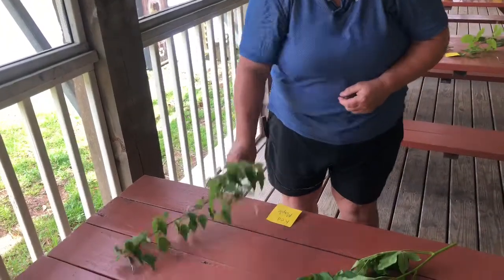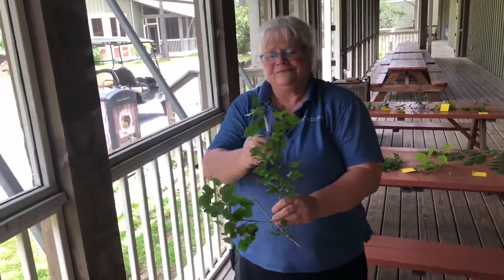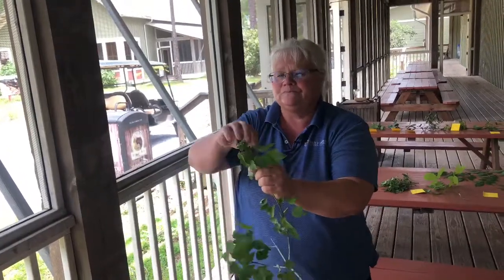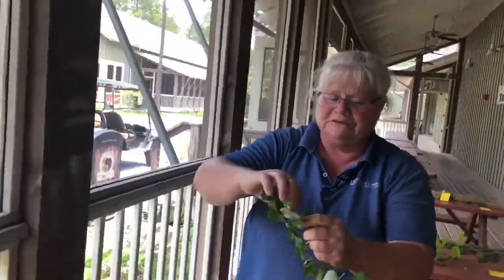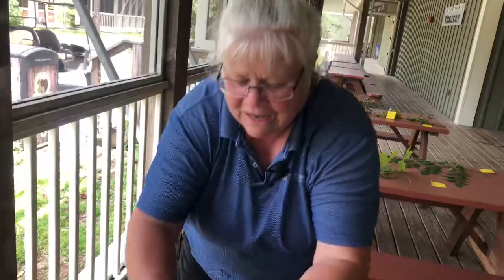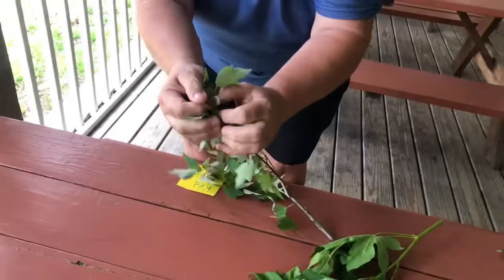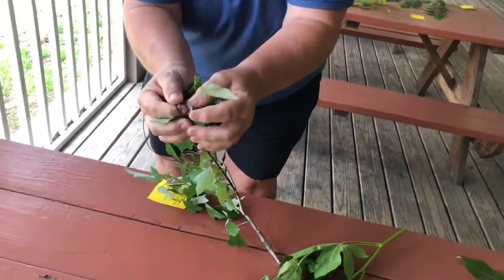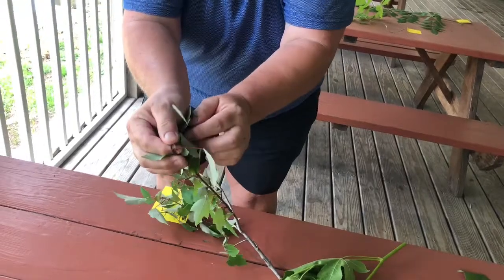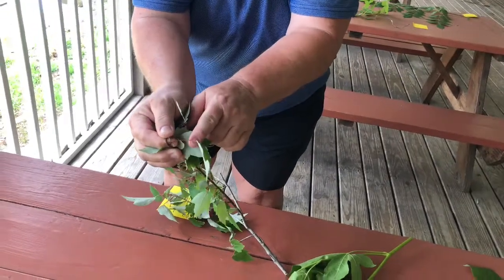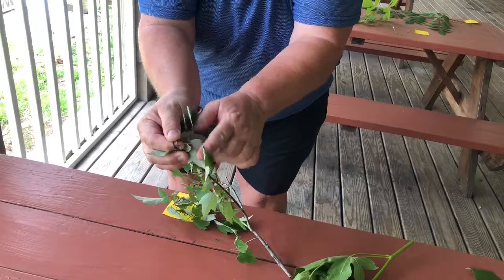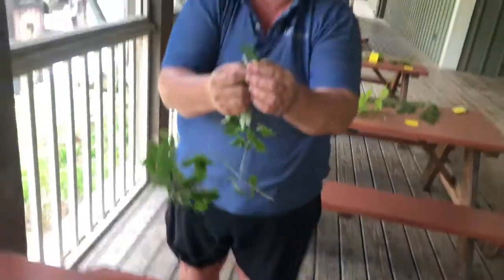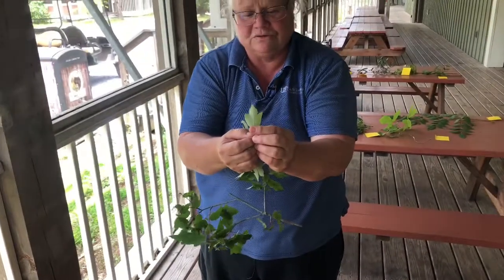So what do you think? Here's my stem. I go on down. I find out where there's a bud. There's my bud right in there starting to come out. My petiole, also a red petiole. But this leaf is now palmately shaped.